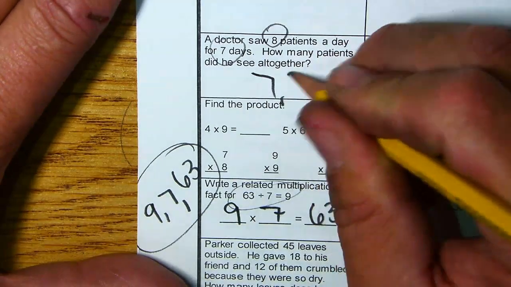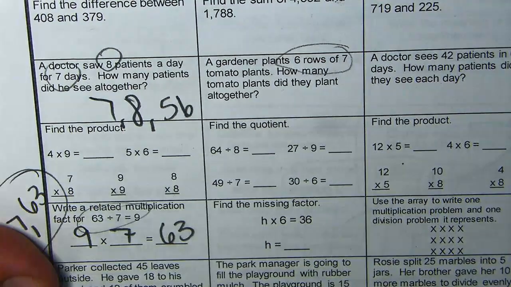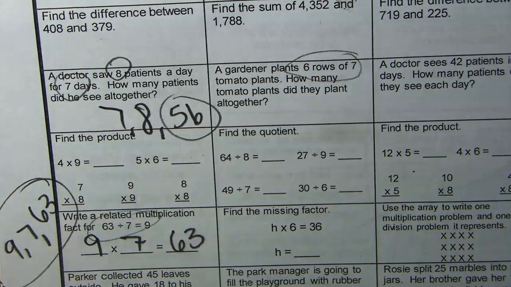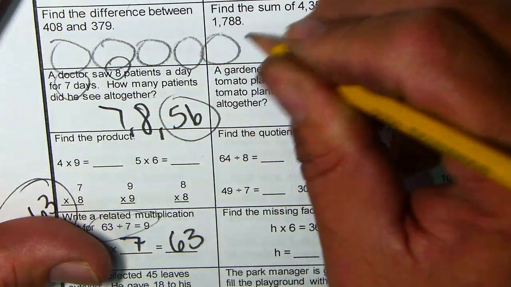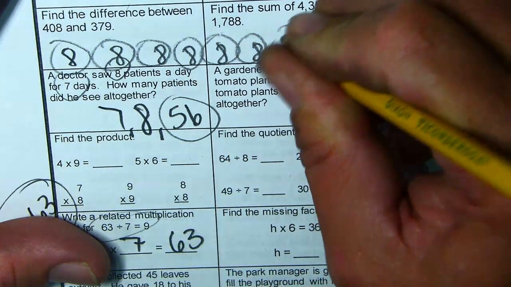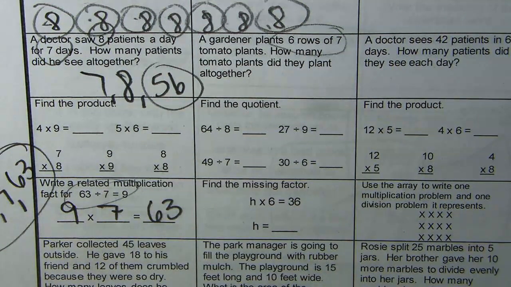Same thing here. Uh-oh, I see 7 and 8. What's the other number that completes the fact family? 56. It should jump out at you. Should I assume it's 56? No. You should read the question just to make sure. A doctor saw 8 patients a day for 7 days. So that's basically 7 days, 8 patients each day. 1, 2, 3, 4, 5, 6. Yeah. So 7 times 8 is 56. Okay. There is your math review for Monday 2.8.